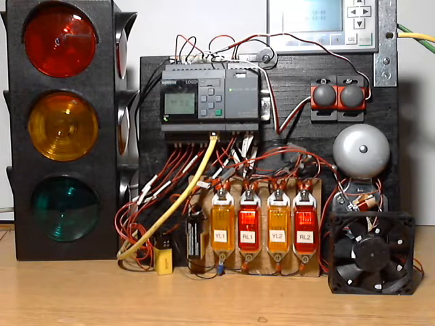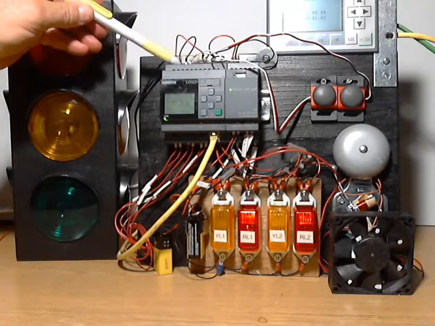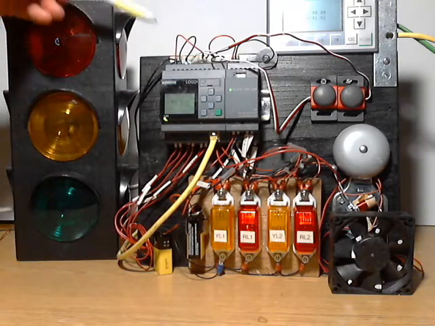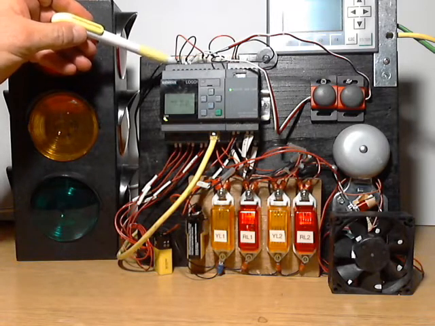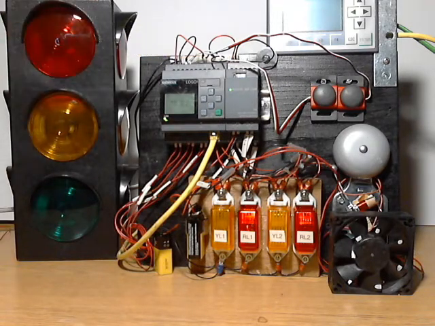Right there is input number 1, input number 2. The red wire here is our positive 12 volts, and the black one is the negative. We use those inputs to power up both the LOGO and the relay pack.